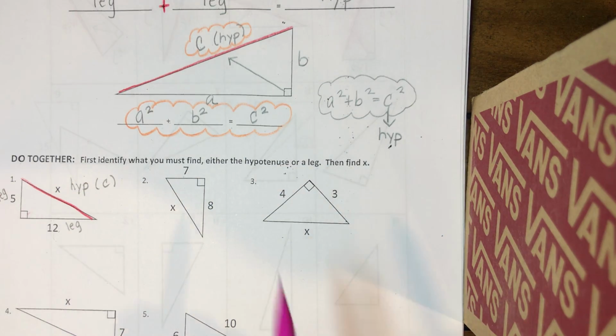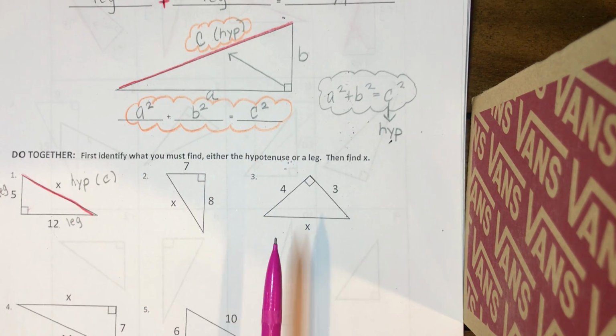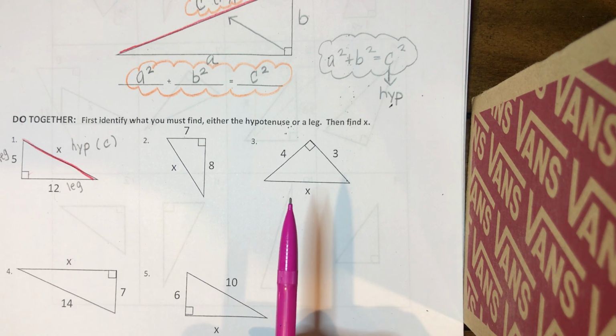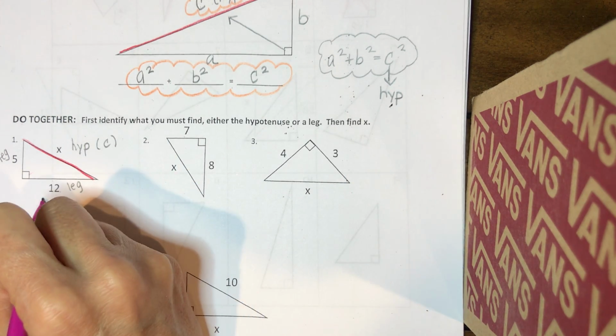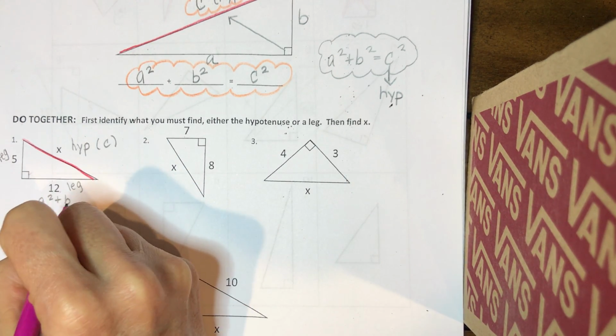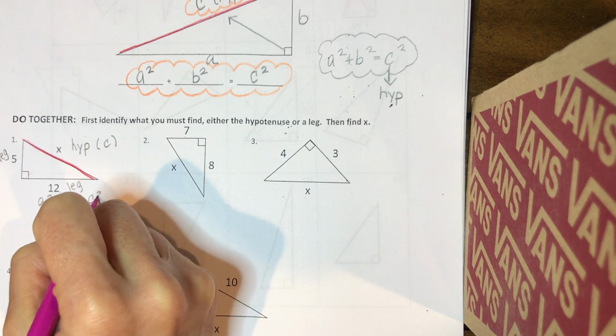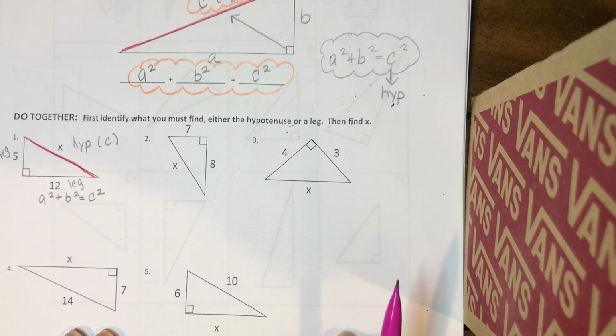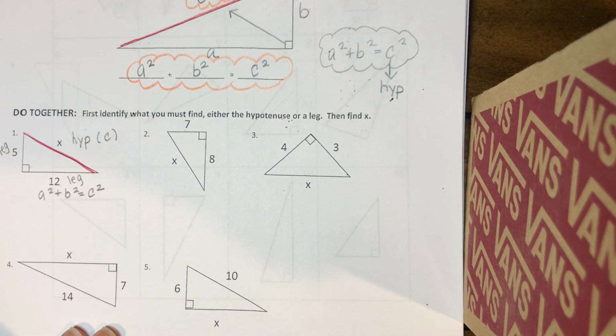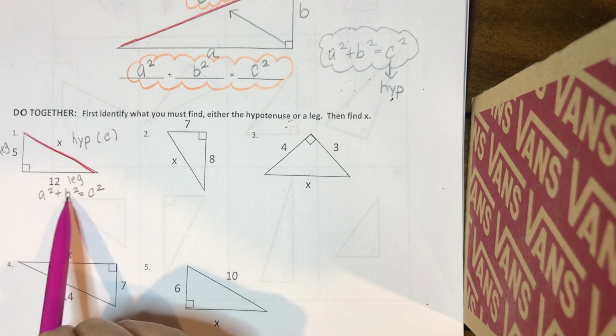So what I want to do is write my formula down. I do this every time that I do Pythagorean theorem. I write my formula down: a squared plus b squared equals c squared. You don't want to write too big. You want to give yourself a little bit of room here. So a squared plus b squared.